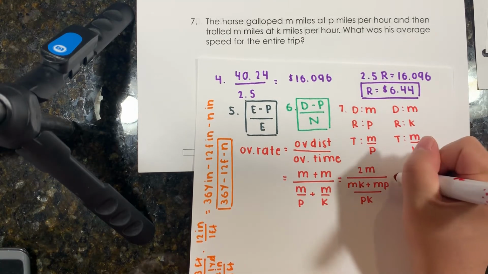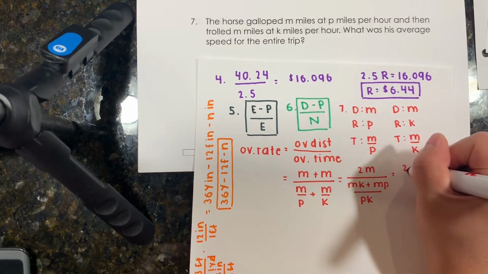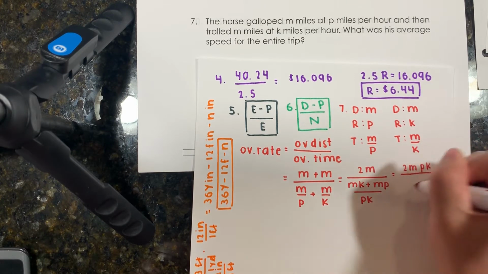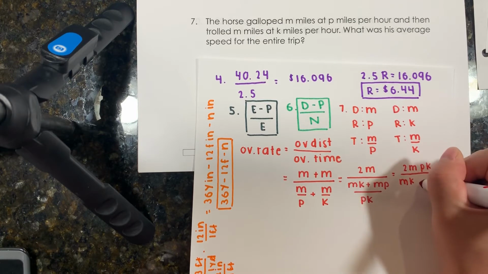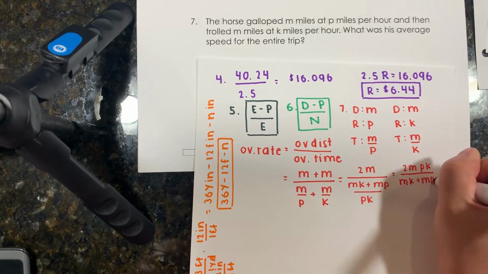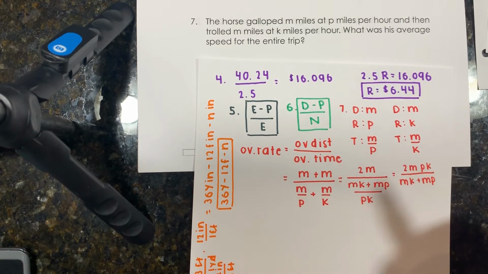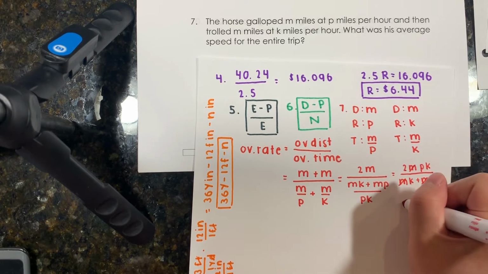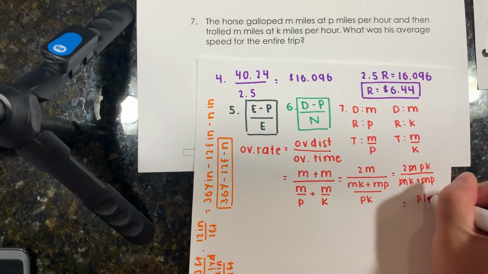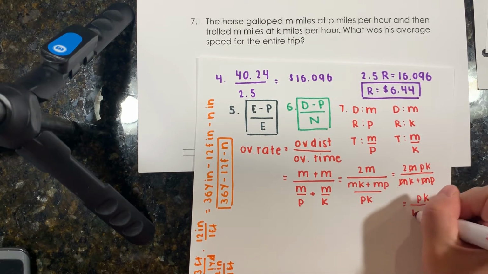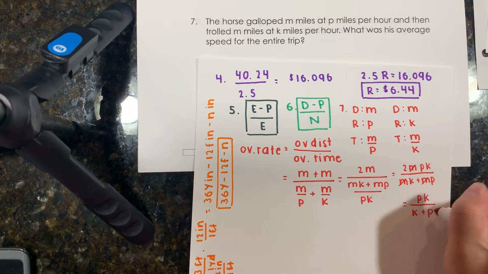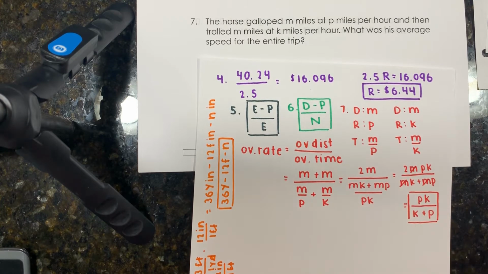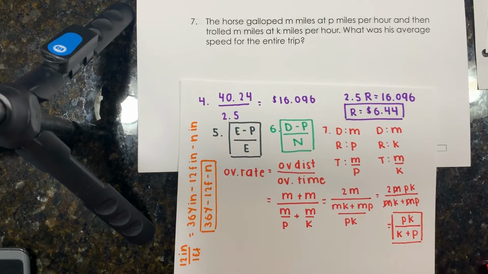You're going to multiply by the reciprocal, so that would be (N plus M)PK over NK plus MP. So you have to solve for the times of both of those before you actually input it into your overall equation.